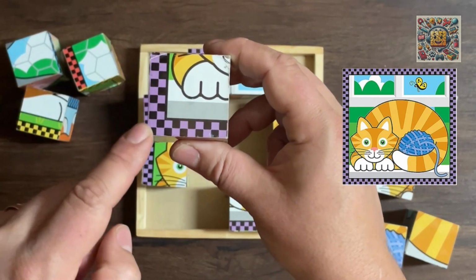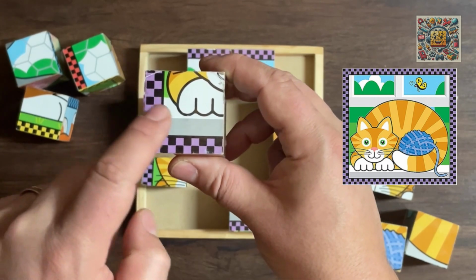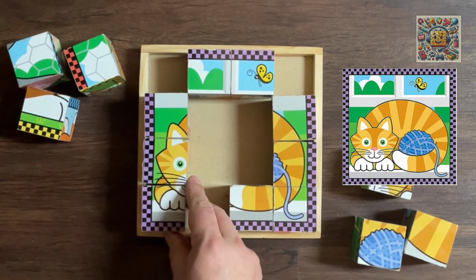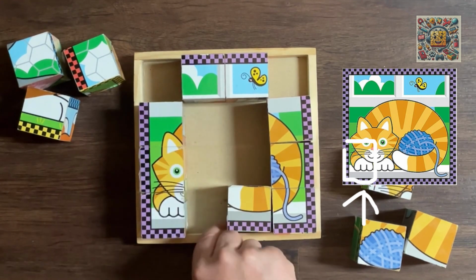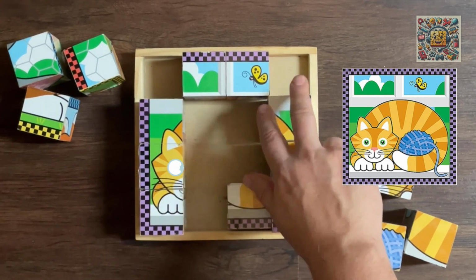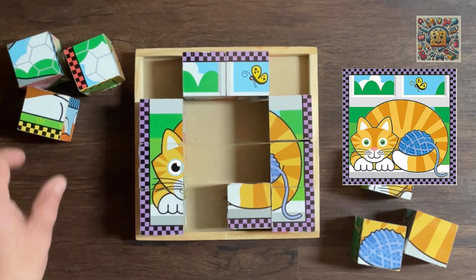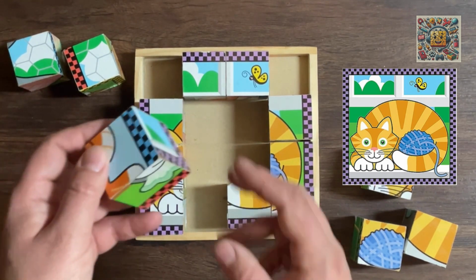Here is another corner. And a cat's paw. This definitely goes on the lower left corner if you look at the picture. Let me arrange the pieces a little bit so they look straight. 3 pieces to go before we move to the middle section of the puzzle.